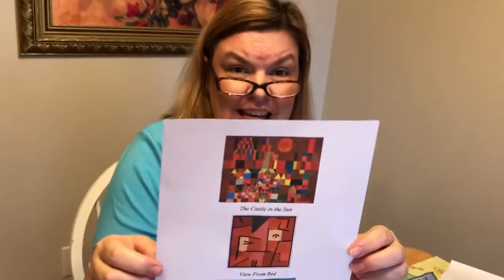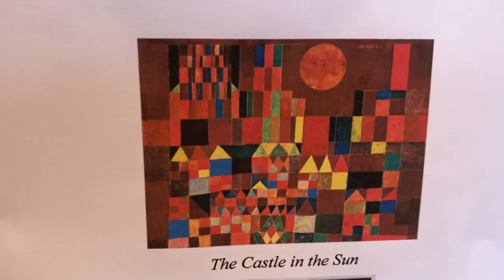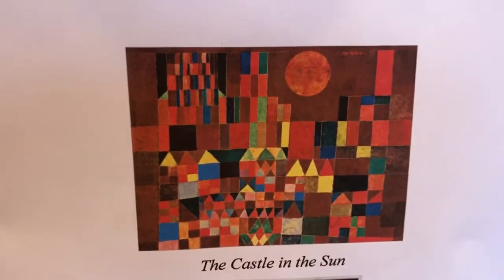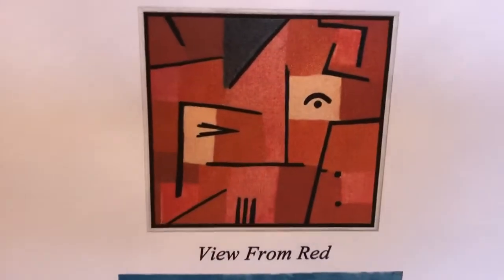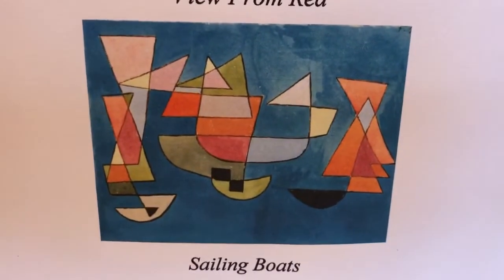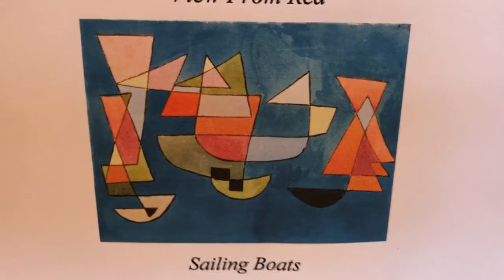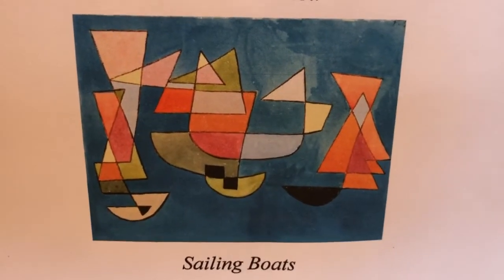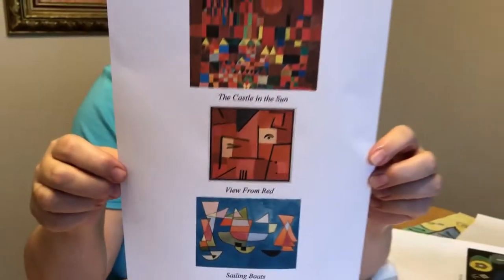As you can see, it's very modern. It is not realistic in style. This is not like a detailed portrait of a human being. This is art full of colors and geometric shapes, and they give you the idea of what they are supposed to be without being a realistic, detailed drawing of it.